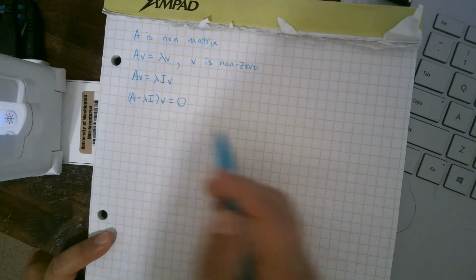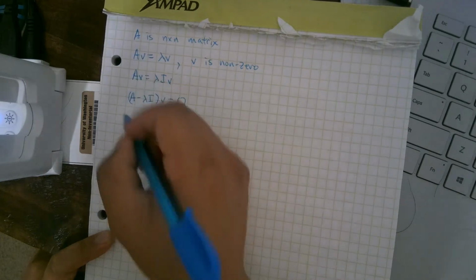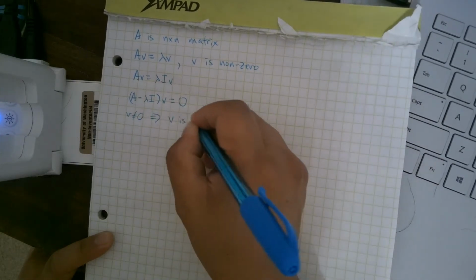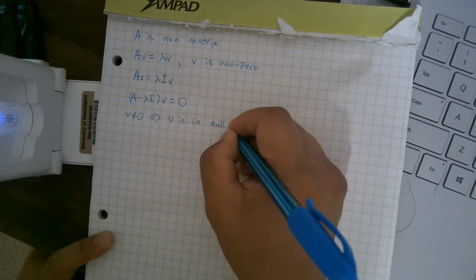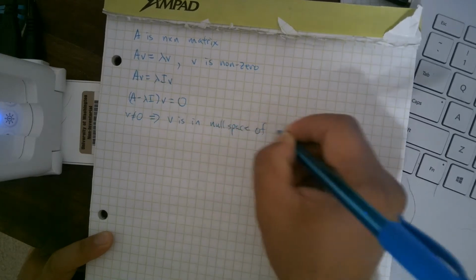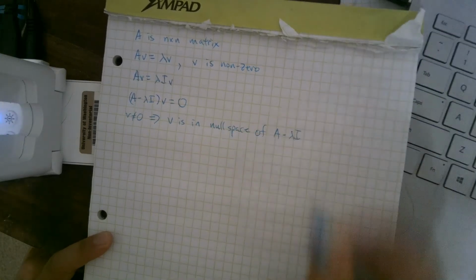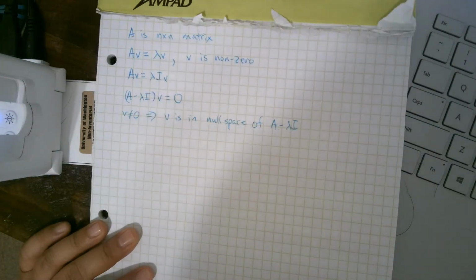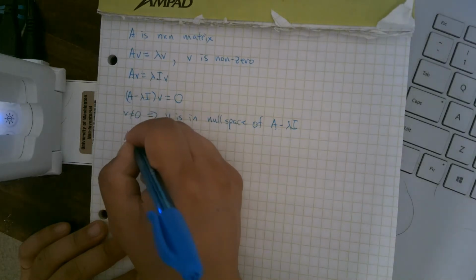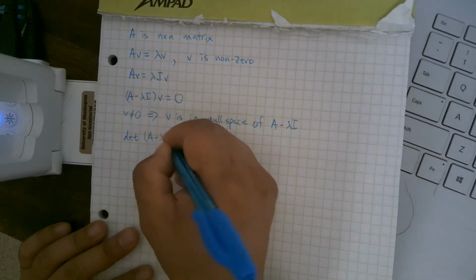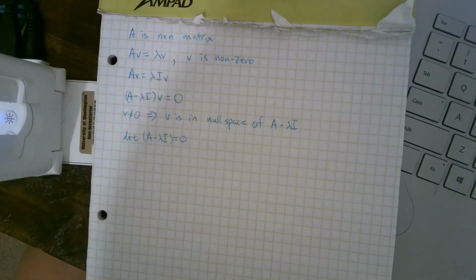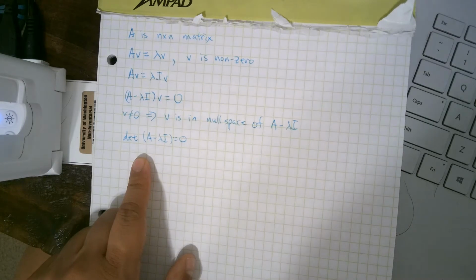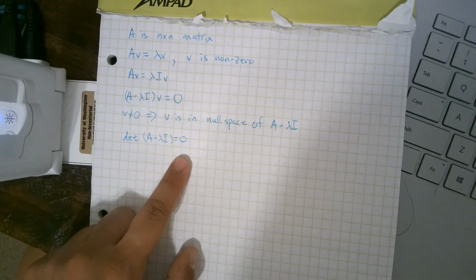Things that are 0 are interesting. We can start analyzing. v is non-zero. So what does that mean? That means v is in the null space of A minus lambda I. In particular, A minus lambda I has a non-trivial null space. One of the things that means is that the determinant of A minus lambda I has to be 0. Any matrix with a non-trivial null space has determinant 0.